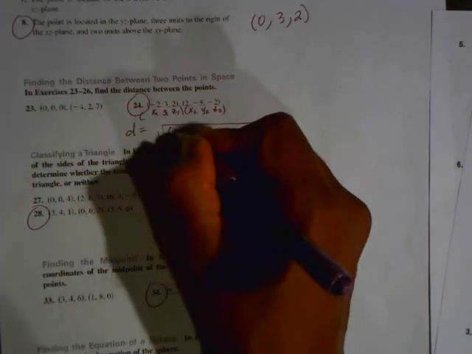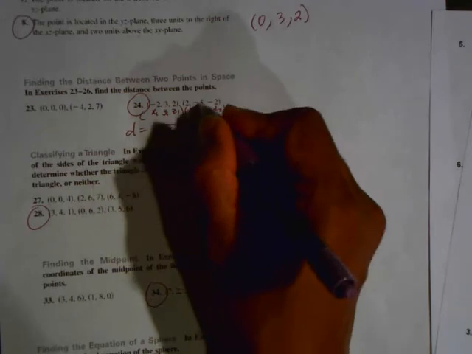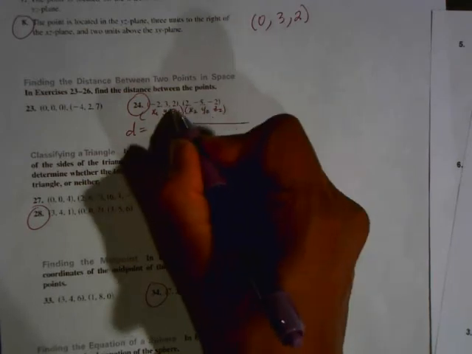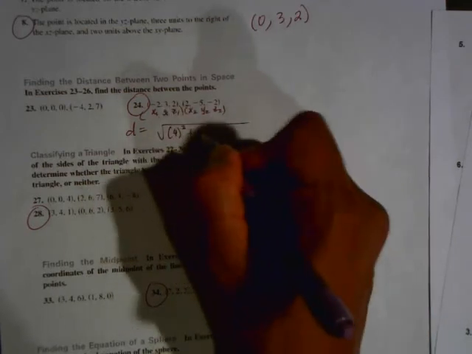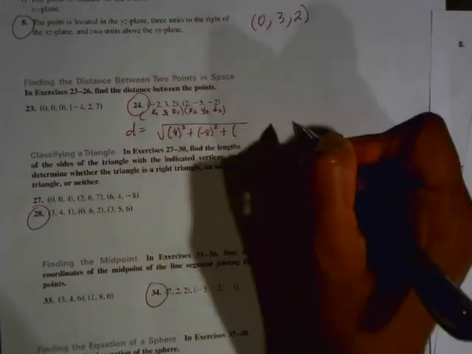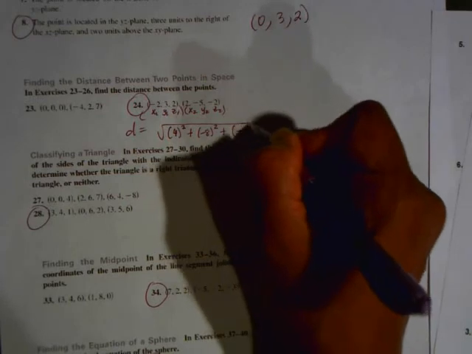The next question is finding the distance between 2 points in space, and we've seen the distance formula for that. If this is x1, y1, z1, this is x2, y2, z2 coordinates, then the distance is the square root of x2 minus x1 squared, so it's 2 minus -2, which is 4 squared, plus change in y, -5 minus 3, which is -8 squared, and then change in z, -2 minus 2, which is -4 squared.